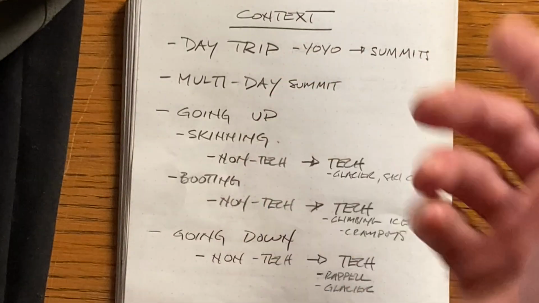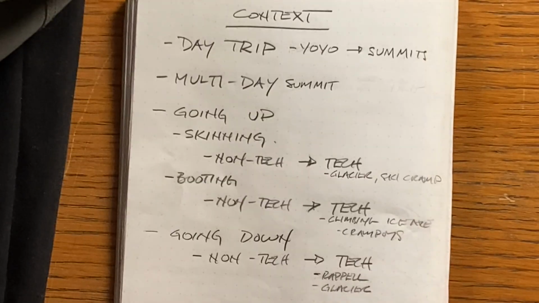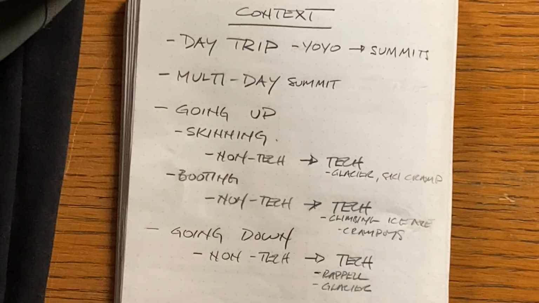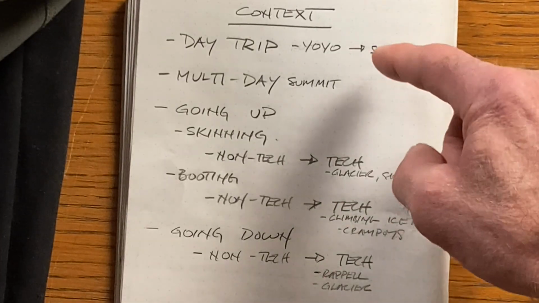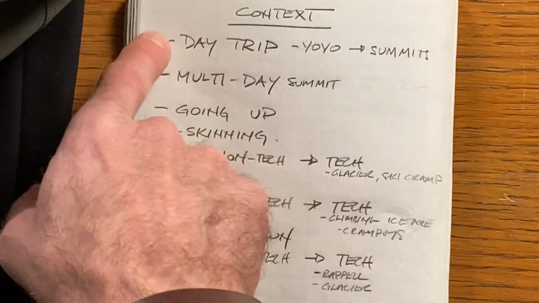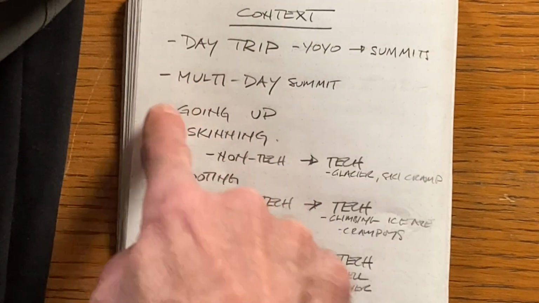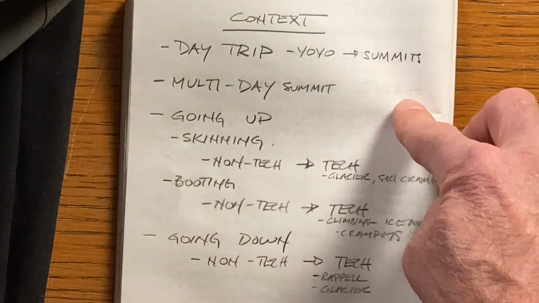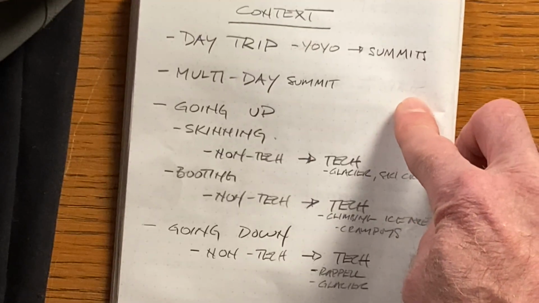So say yo-yo skiing in the Kootenays, where there's not going to be any glaciers, so I'm not worried about crevasses being barely covered by early season snow. It's going to be short days, so my backpack is going to be minimally loaded, and we'll look at what I have in my backpack and how I pack it. And as I go through this series, we will cover the multi-day and the going up, the booting, the coming down, what you're going to need to have in your backpack for these kind of trips.